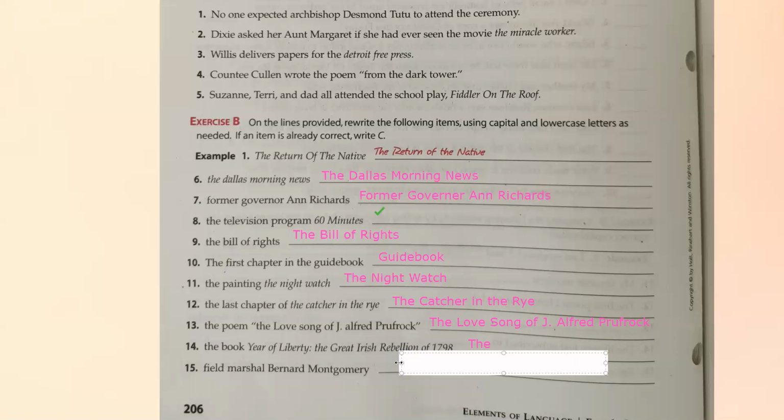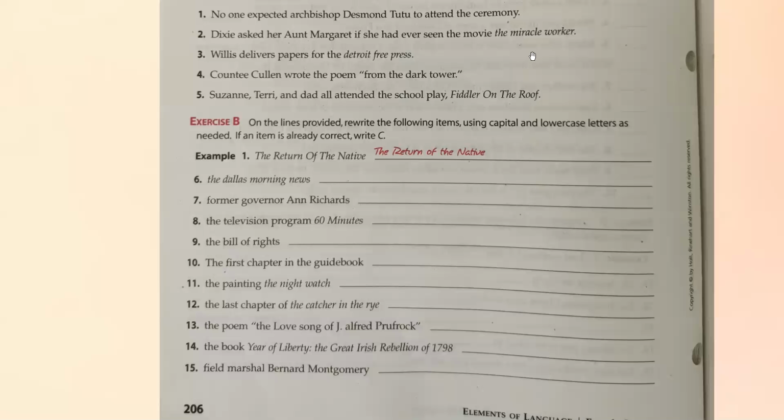Because he's in the field. That's his title. Right? Yeah. Field Marshal. Okay. So this was exercise B of the review of titles. Move on to the next one.